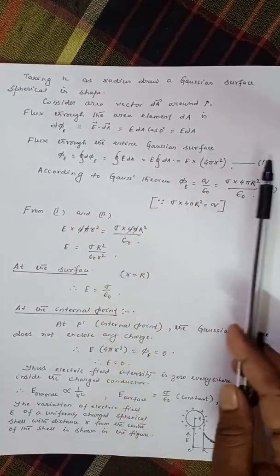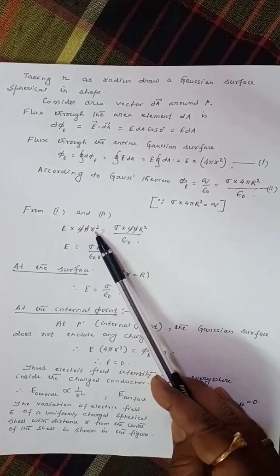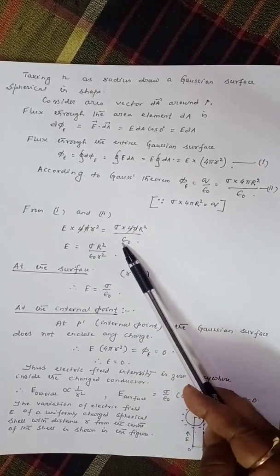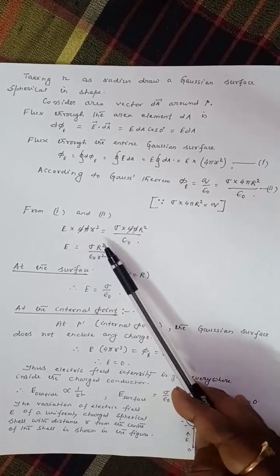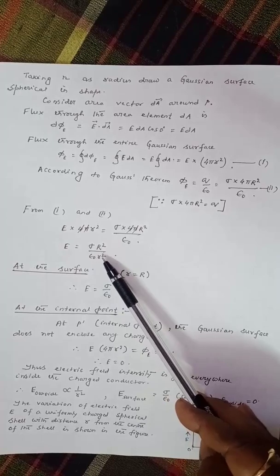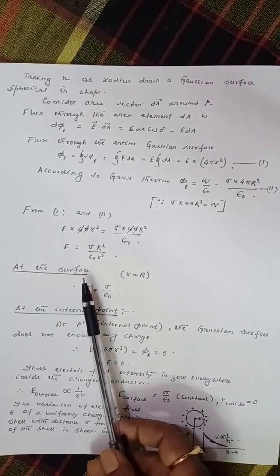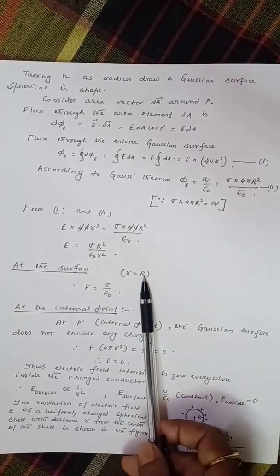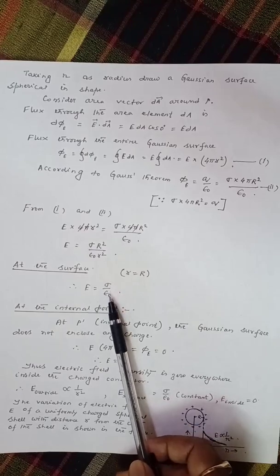Now if you equate 1 and 2, we get E into 4 pi r square equals sigma into 4 pi R square by epsilon naught. Cancel 4 pi, so we get E equals sigma capital R square by epsilon naught small r square. Now at the surface, we get small r equal to capital R. So capital E equals sigma by epsilon 0.